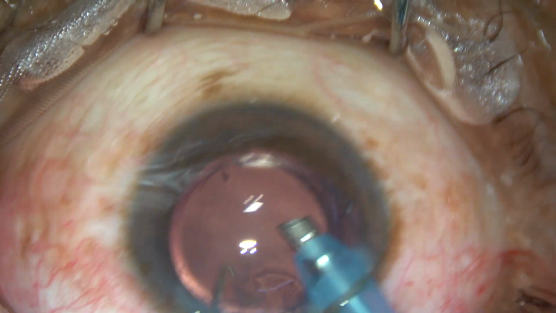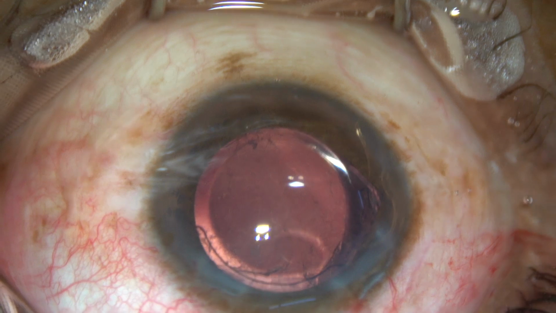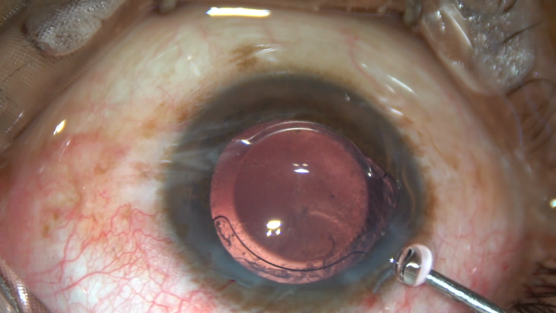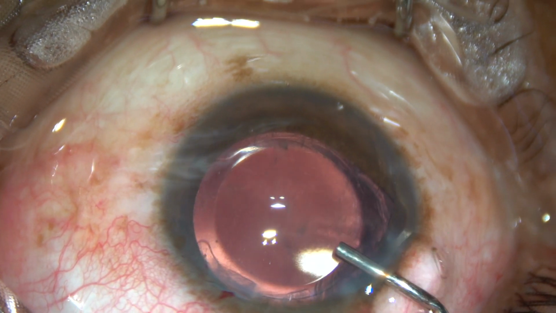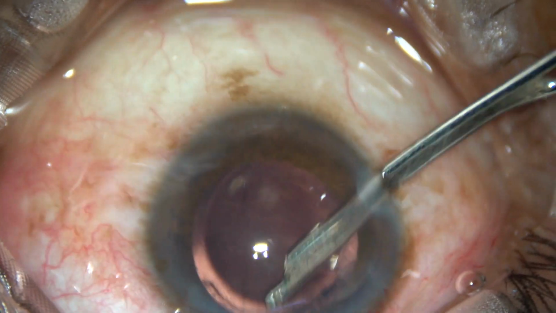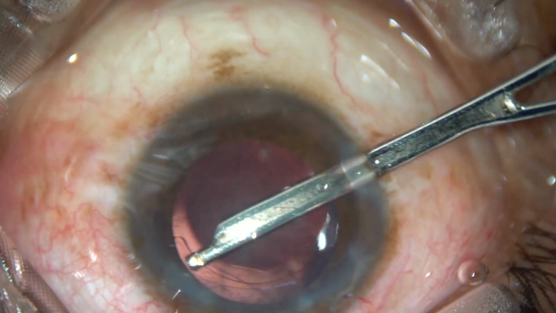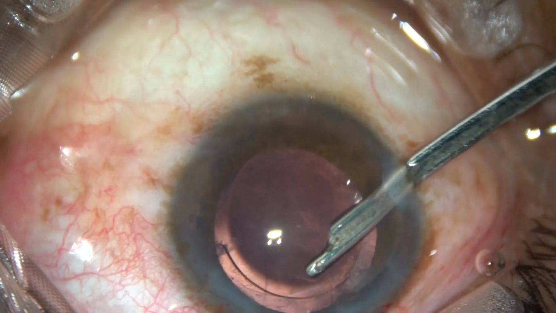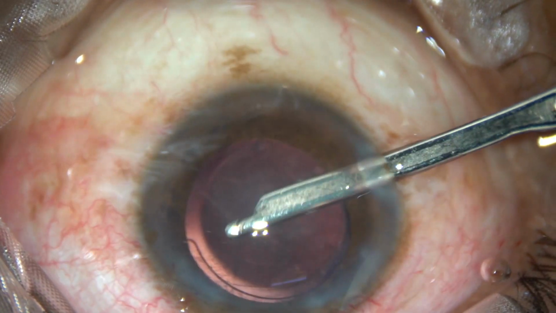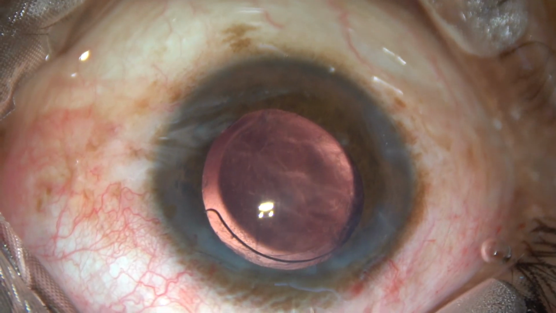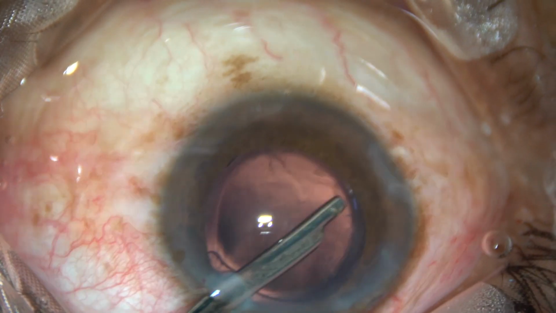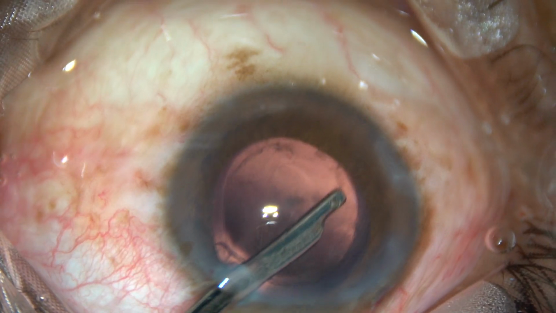And it was done very efficiently, very nicely, and there is no vitreous in the anterior chamber over the intraocular lens. So I am using the Simcoe cannula to remove the cortical matter, and here I could see that there is some vitreous strands coming into the anterior chamber through the rent at 5 o'clock.